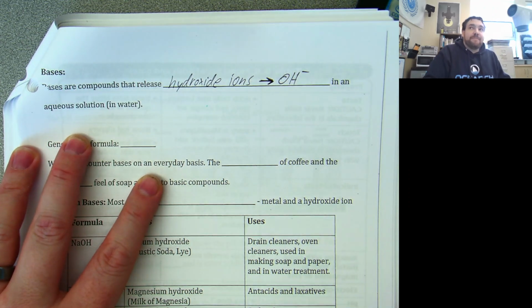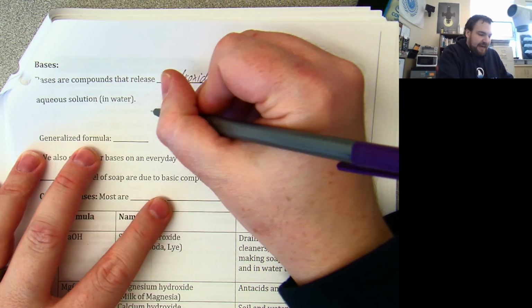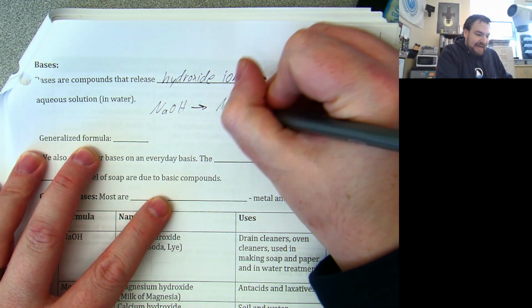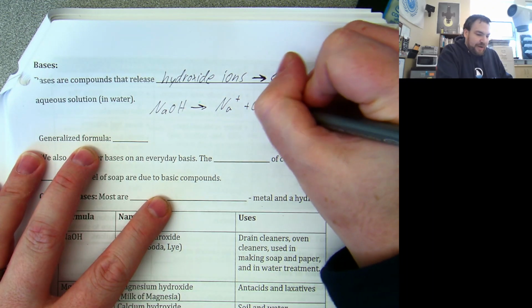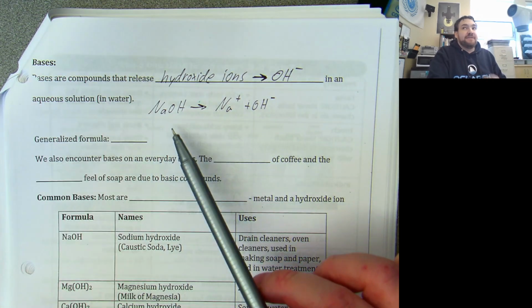OH minus, in an aqueous solution. So again, dissolved in water. You take NaOH, you dissolve it in water, you'll get the Na ions, and you'll get the OH minus ions. If you evaporate the water, this thing will recrystallize.